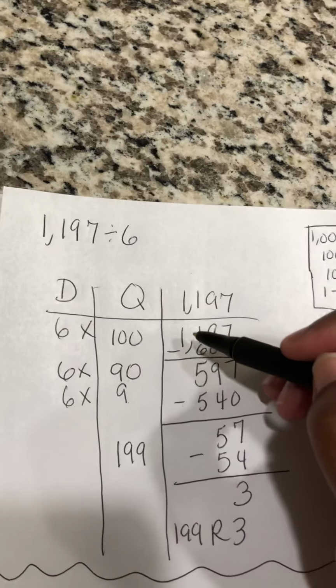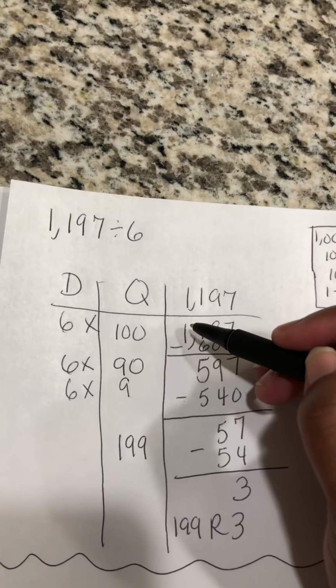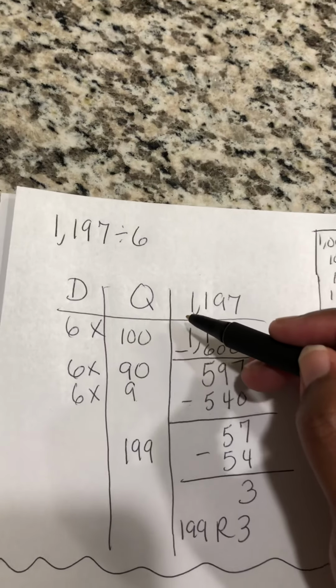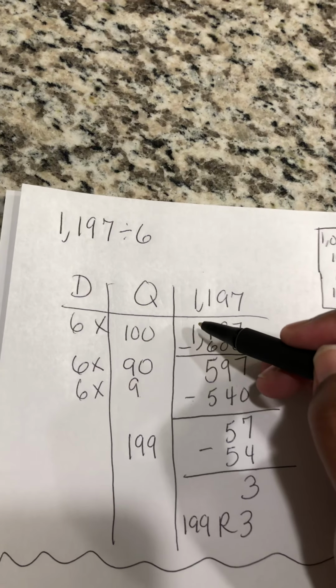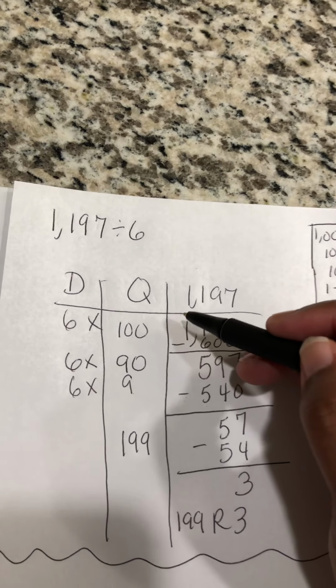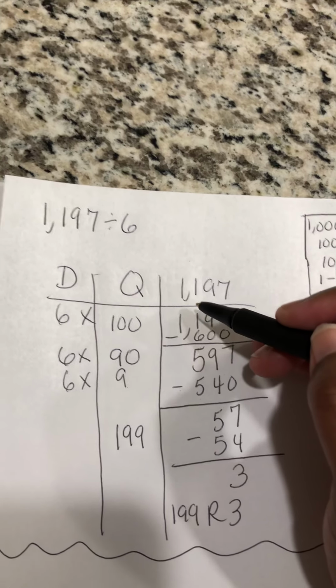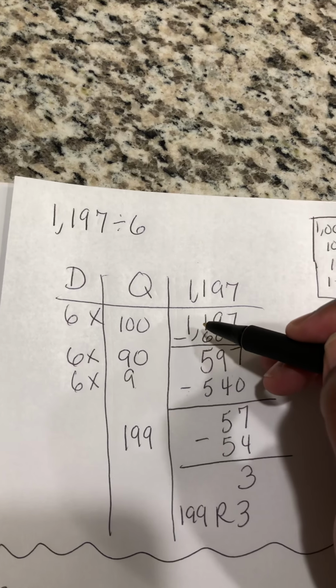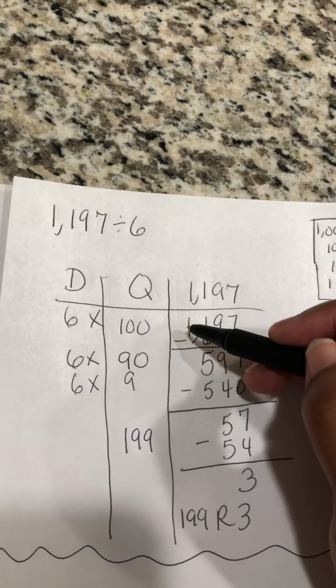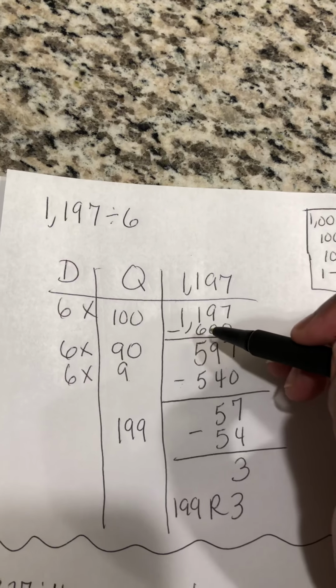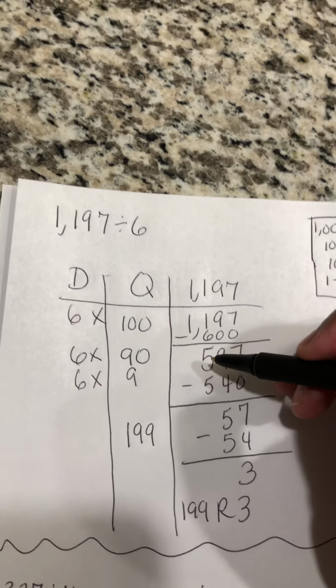I did not write it here because my thinking process, when I have a 1 in the thousands place, I know that it's going to become a 0, and I'm going to add those 10 hundreds to my hundreds column, and it's going to become 11 hundreds anyways. So I just go ahead and look at it as 11 minus 6, which is 5, okay?